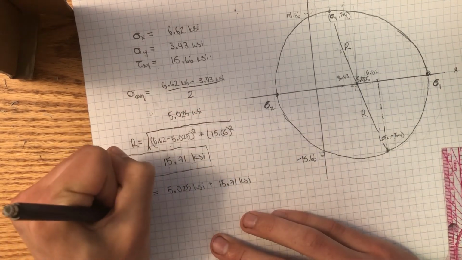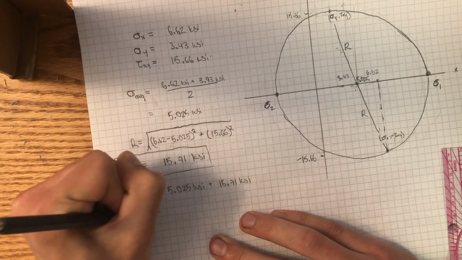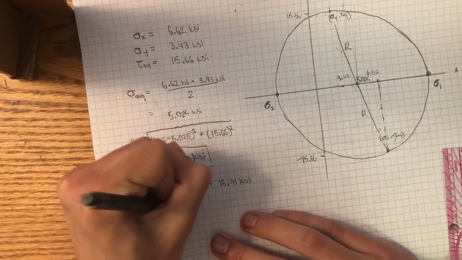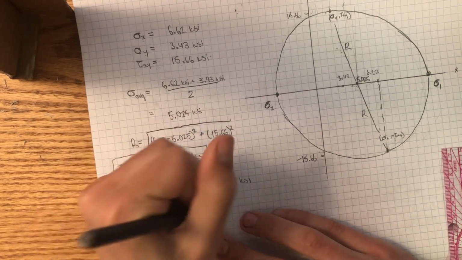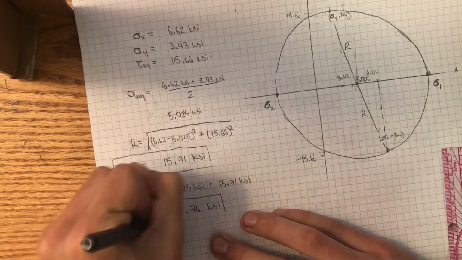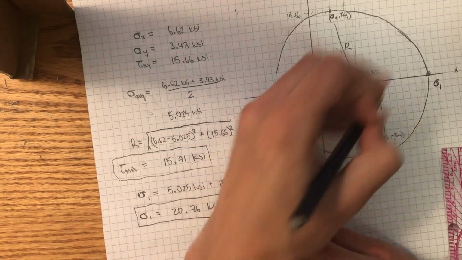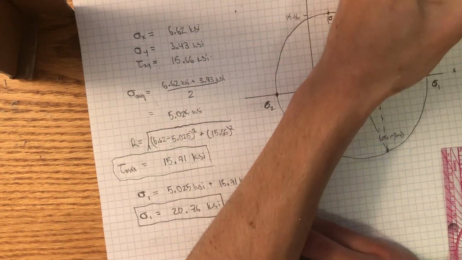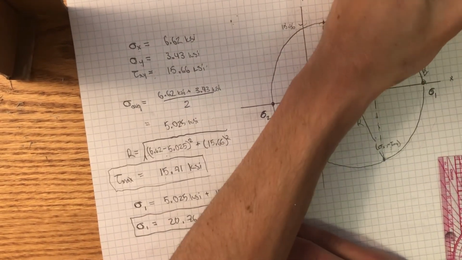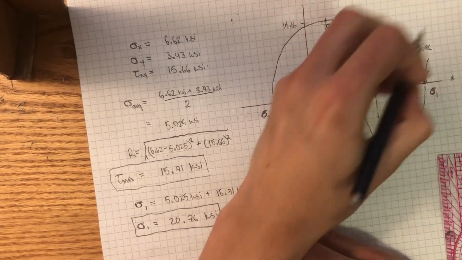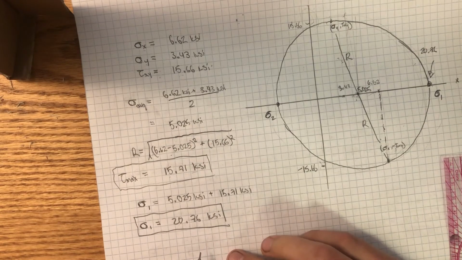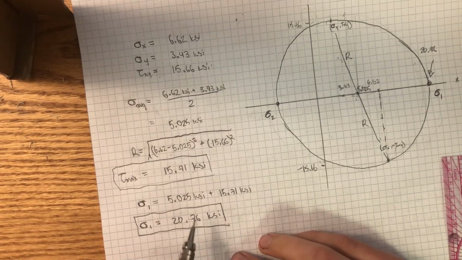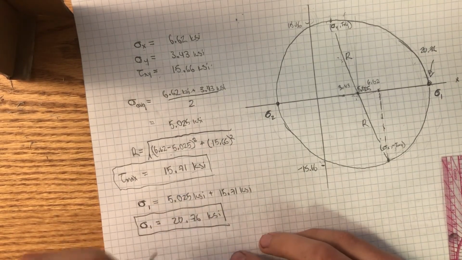So our sigma 1 is equal to 20.76 KSI, right? So that is going to be this value right here. See that? 20.76. And that's going to be the highest normal stress that this structure experiences. This is the highest shear stress that this structure experiences.